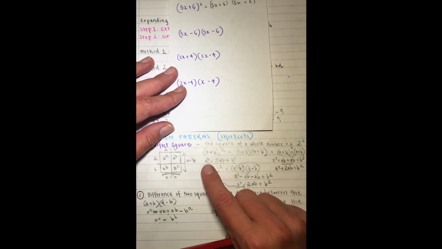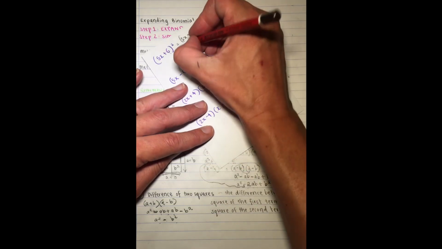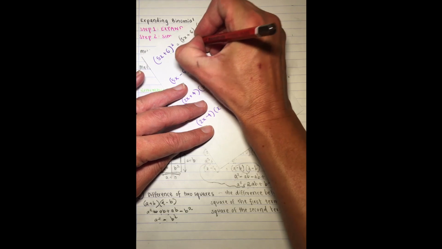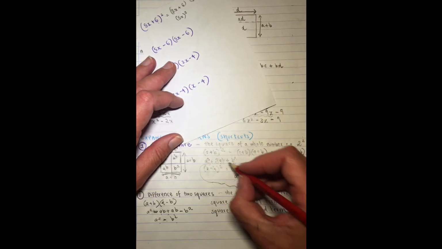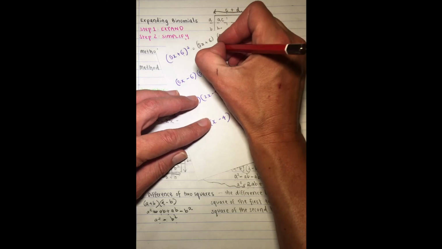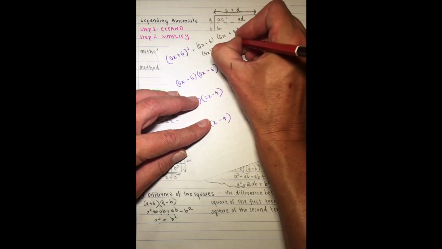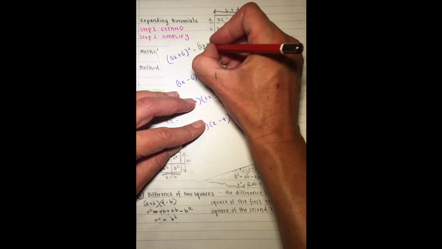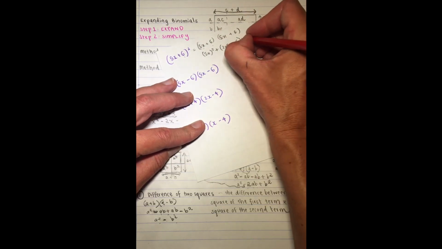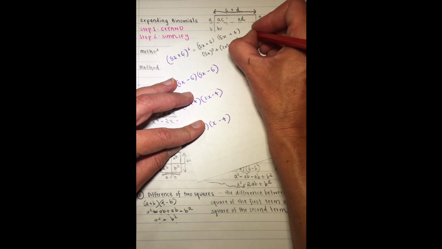So I know that it's the first term squared, 5x squared, they're both positive, plus 2 times 5x times 6, first term, second term, plus second term squared.